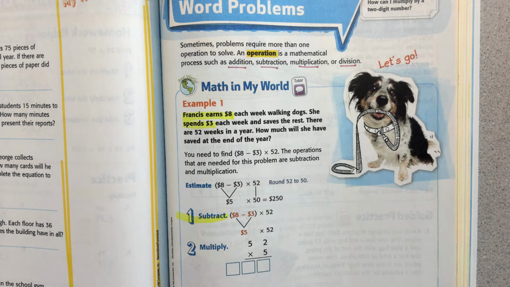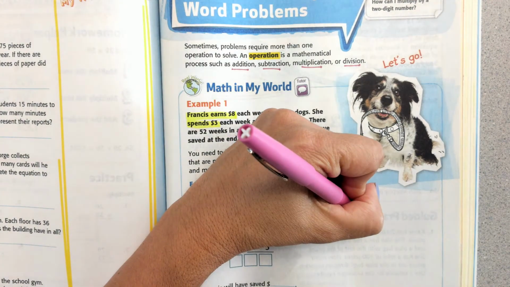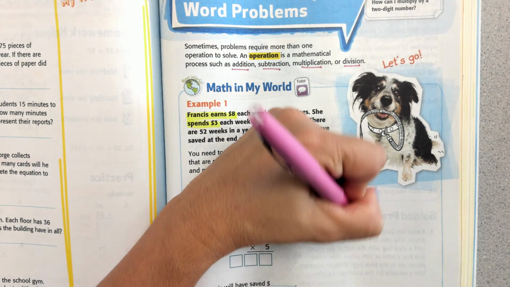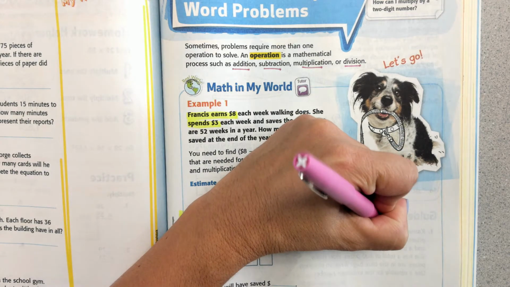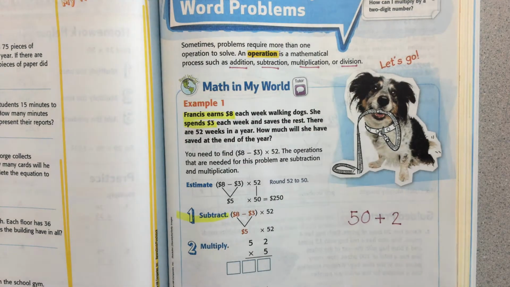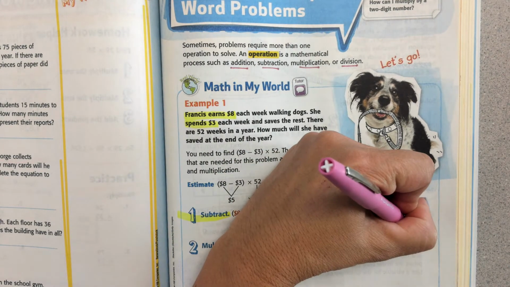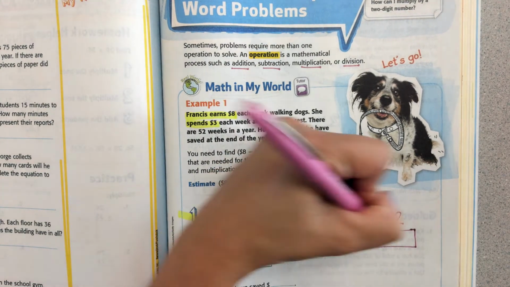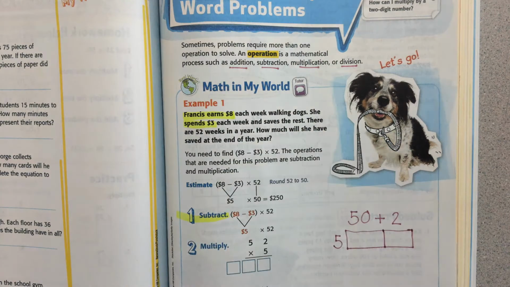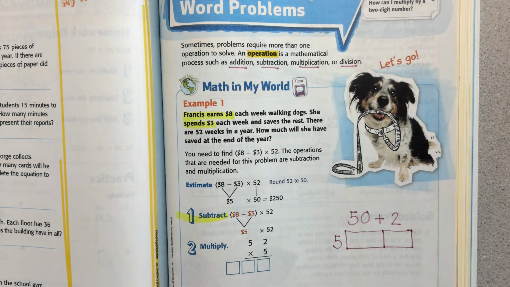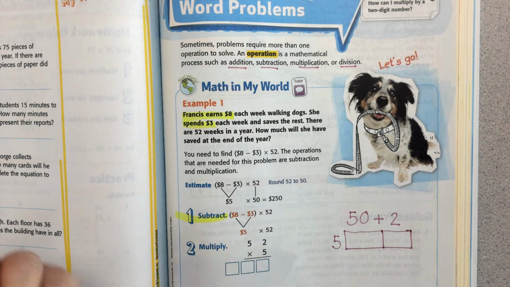Okay, so we have 52 times 5, and we like to use the area model. So I'm going to decompose 52 into 50 plus 2, times 5. We're basically solving this problem with an area model.